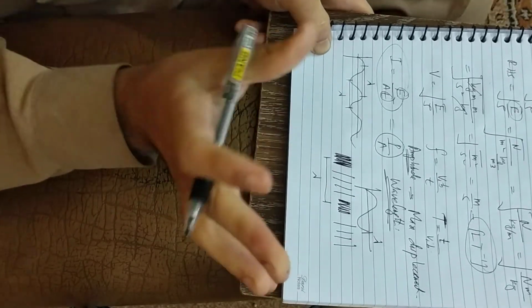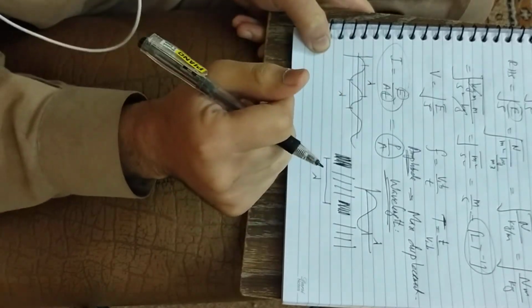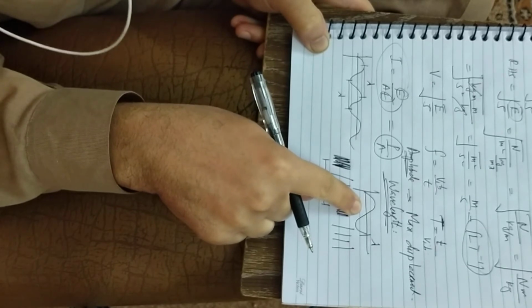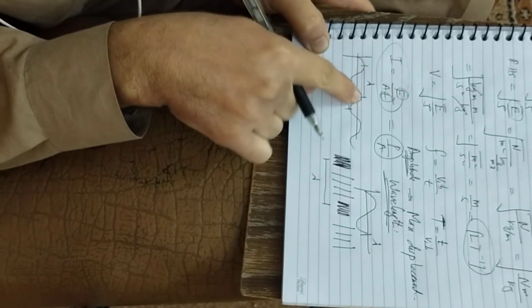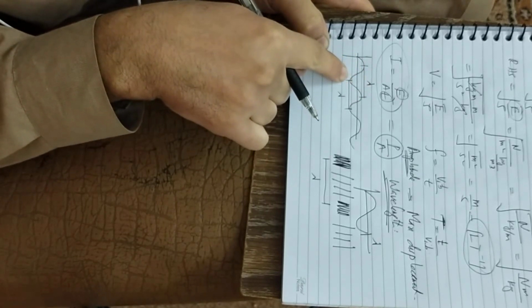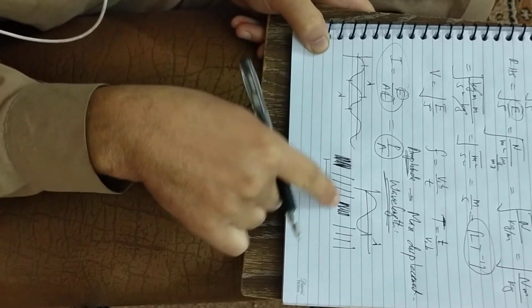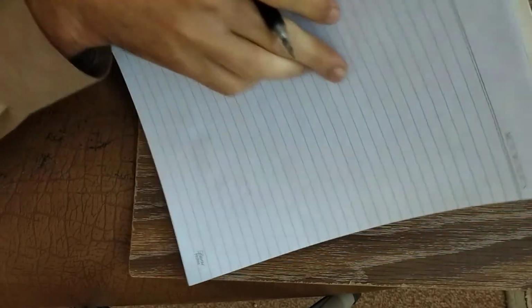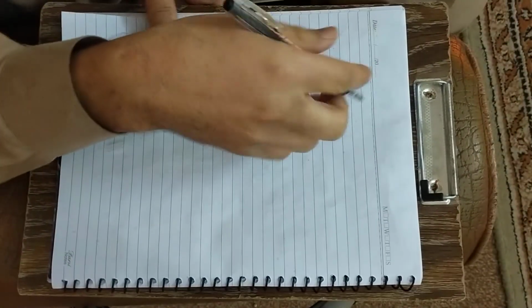You have already studied this definition of wavelength, that is why I am going to repeat it very quickly. The first definition is the distance covered by the wave to complete one cycle. Another definition is the distance between two consecutive crests. Another is the distance between two consecutive troughs. Another is the distance between two consecutive compressions or two consecutive rarefactions, which is called lambda.